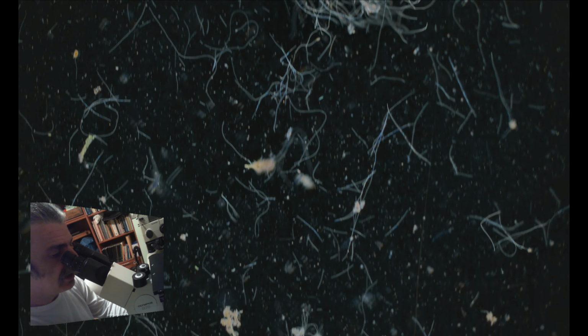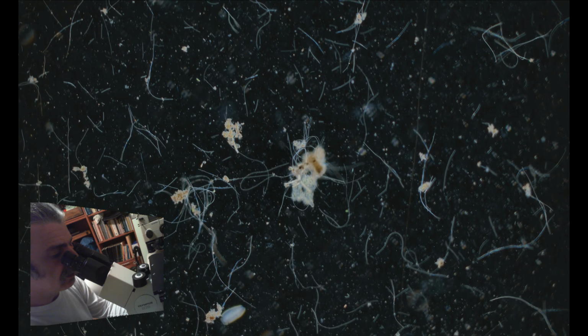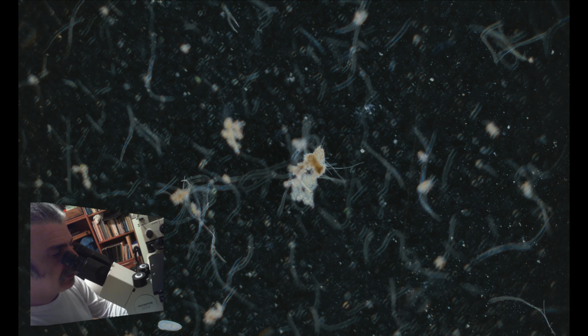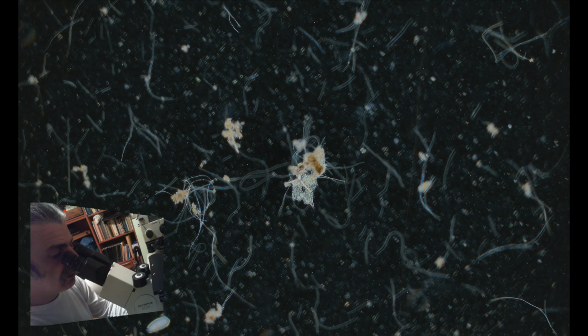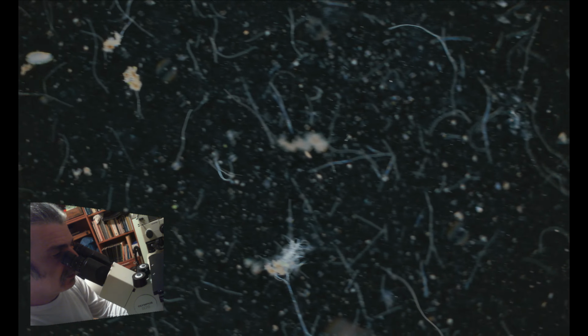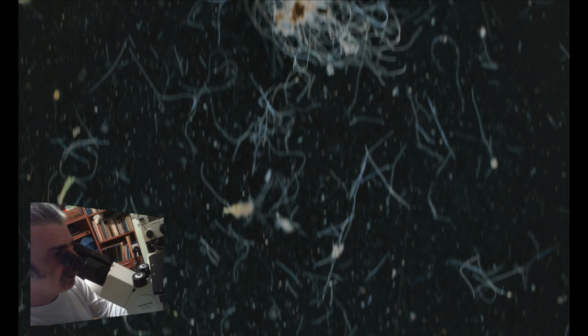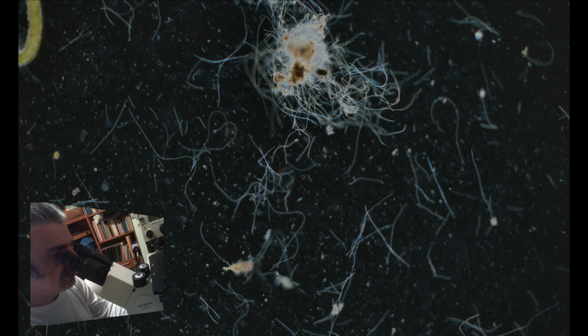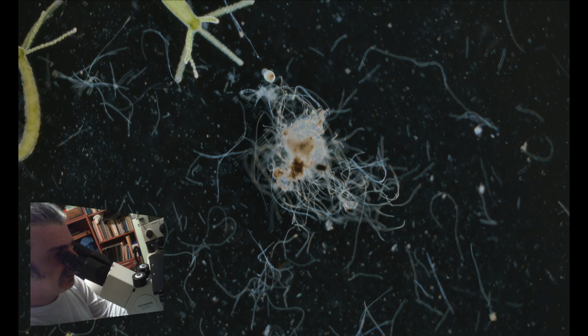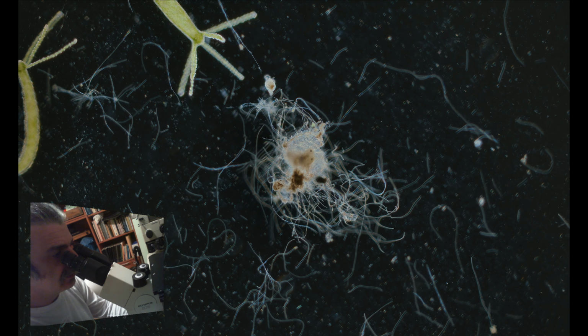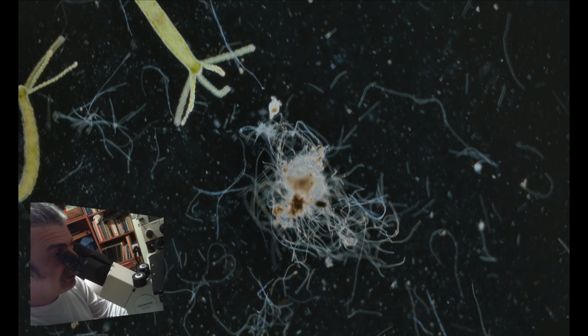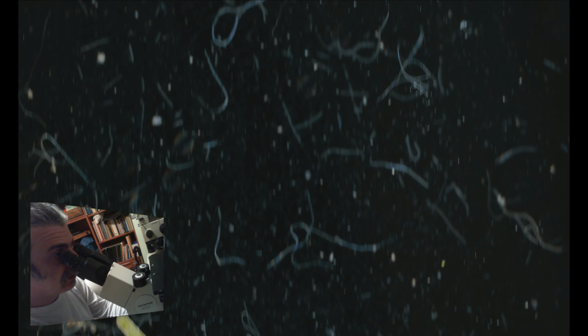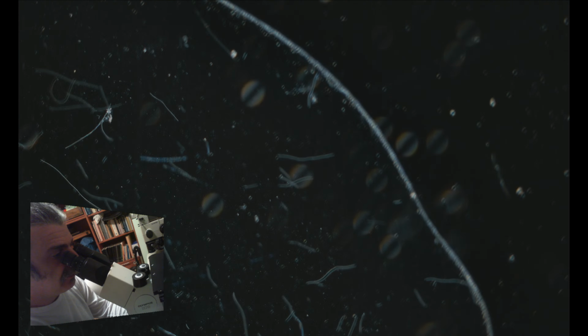I'm using now an illumination technique called dark field, which gives us a very nice contrast of the water and the microbes within it. So let's start methodically scanning from right to left and see which creatures we identify first, the big ones.